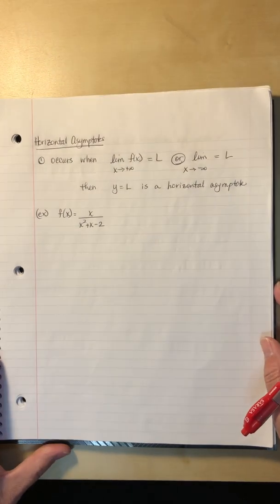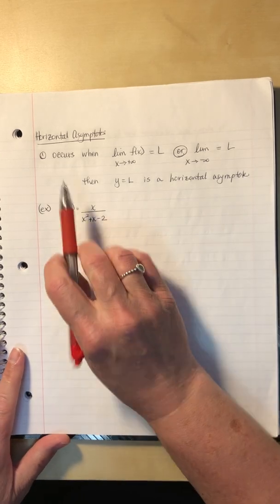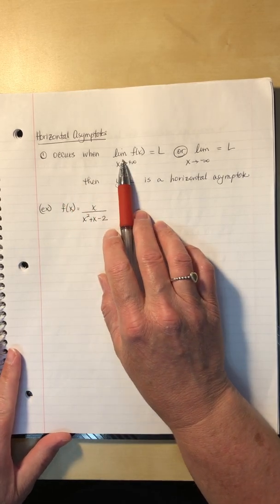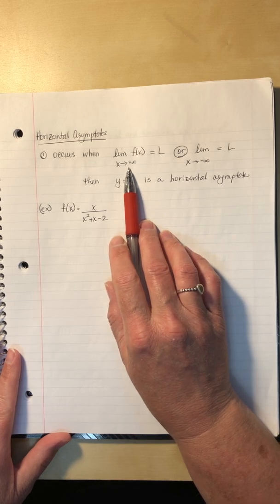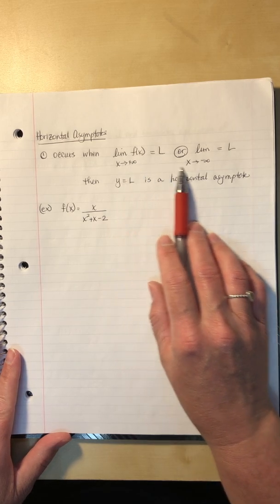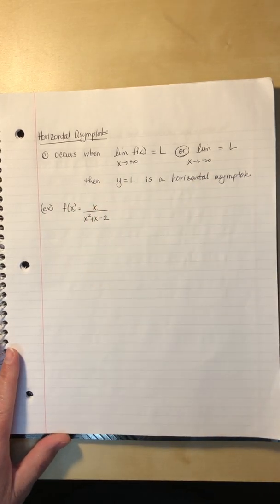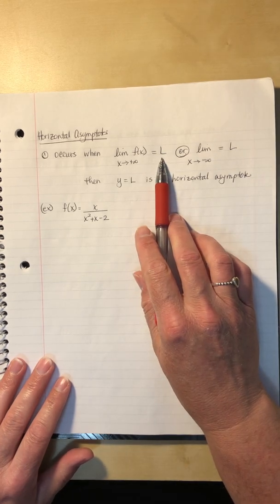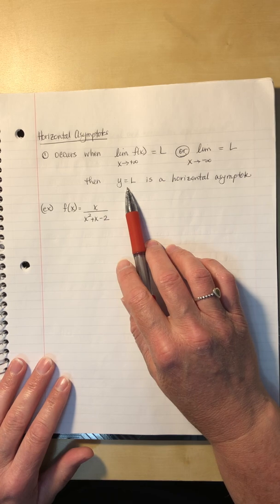Horizontal asymptotes, on the other hand, same idea in a way that they occur when we have a limit, but this time the limit is looking at approaching positive infinity or negative infinity. So what we're looking at is what's happening on the extreme right or left of a graph. And if it is approaching a particular value on either end, then that y value is the horizontal asymptote.